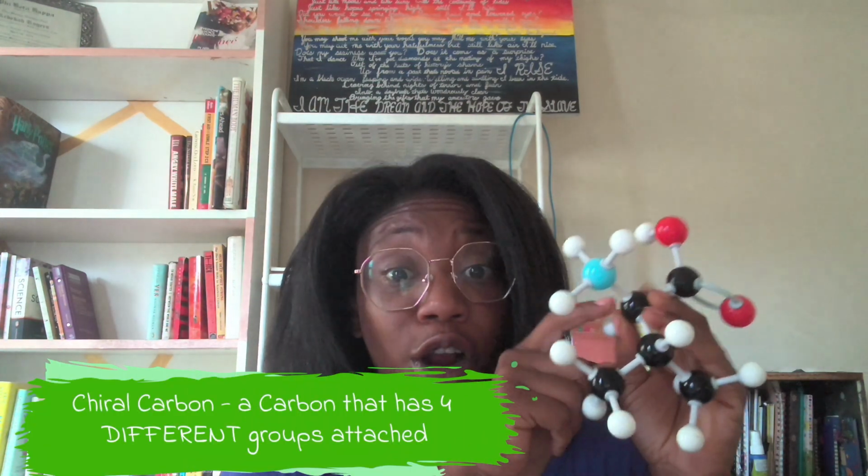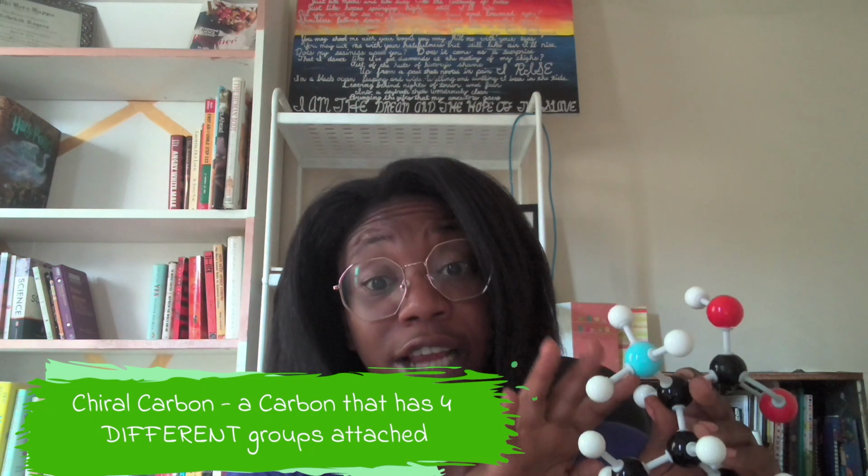Valine is one of the 20 amino acids that's used to make a protein within the human body. Just like every other amino acid, valine has a center carbon, chiral carbon, stereocenter carbon, alpha carbon, the carbon that has 4 different attachments to it.